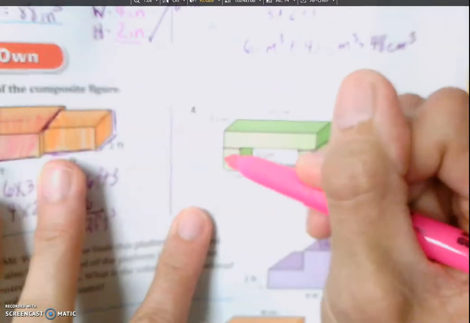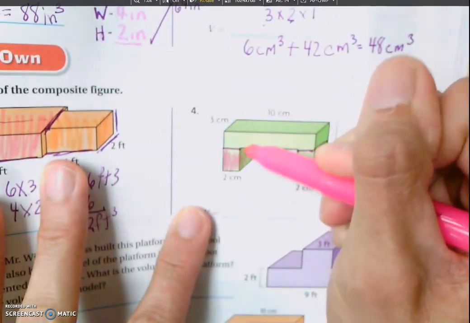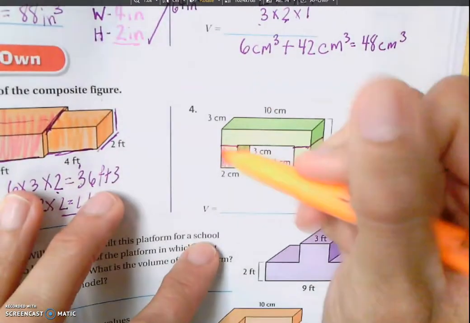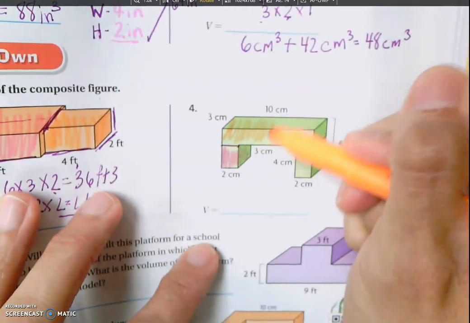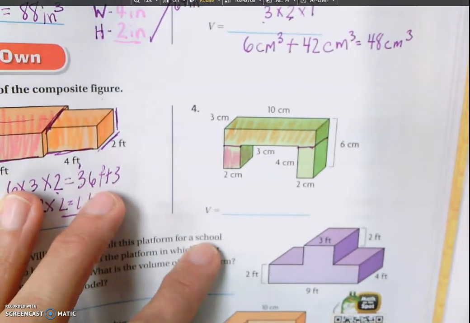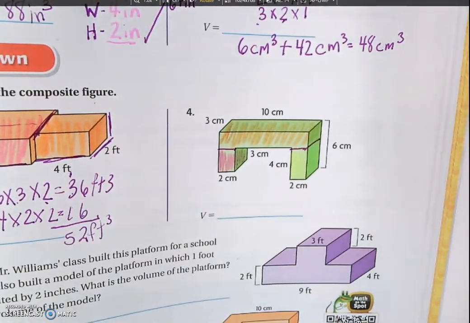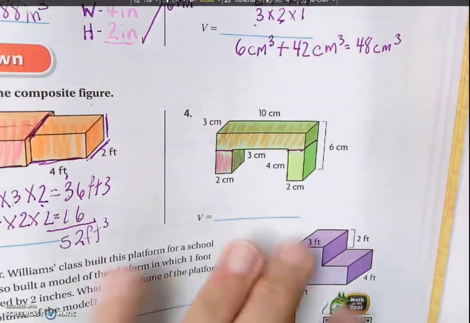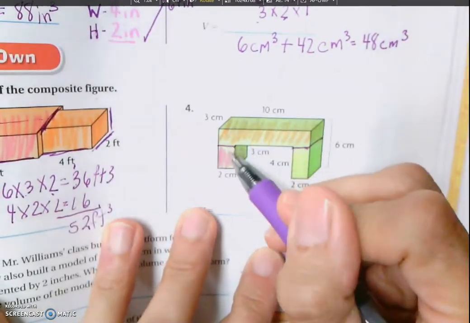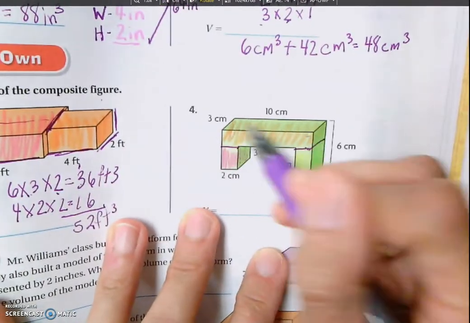We have 3 measurements. Let's talk about them. We're going to have a pink, we're going to have an orange, and we're going to have, for this case, a yellow. Let's start with the orange today. So, going all the way across. Whoop! The whole length. We got a 10.